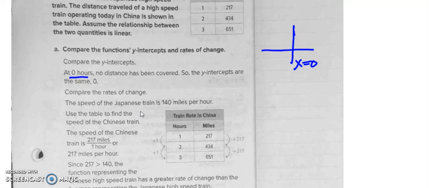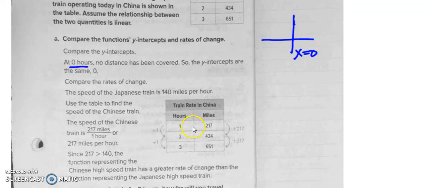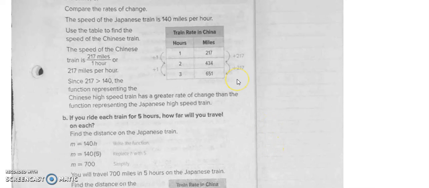Then it says compare the rates of change. The speed of the Japanese train is 140 miles per hour. If we just go off of our slope-intercept form, we see that our rate of change is always going to be in front of the variable. So even if I have a different variable than x and I have h instead, it's going to work the same way. So 140 miles per hour. To figure out the speed of the Chinese train, we're going to need to look at how the numbers are changing. These are going up by 217 for every 1 hour, so that would be 217 miles per hour. Since 217 is greater than 140, the train in China is going faster.